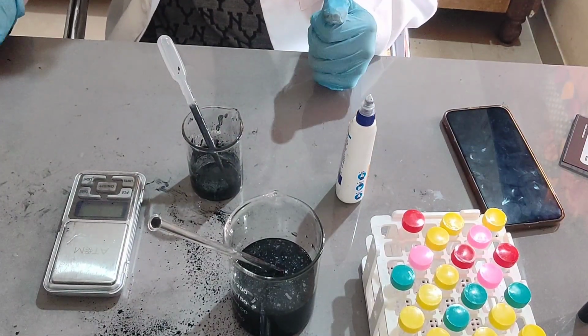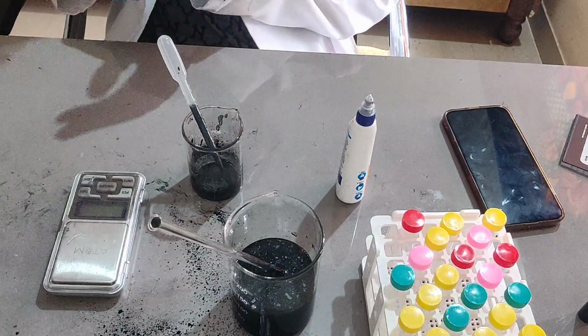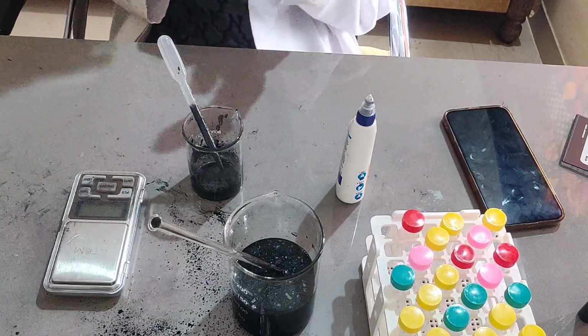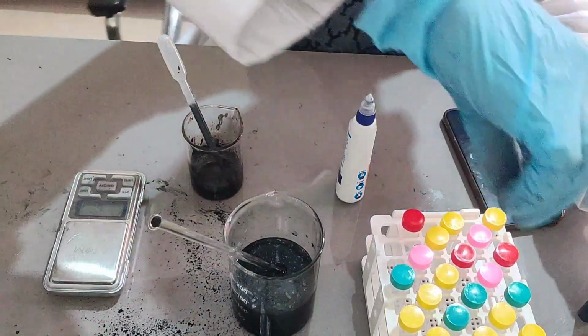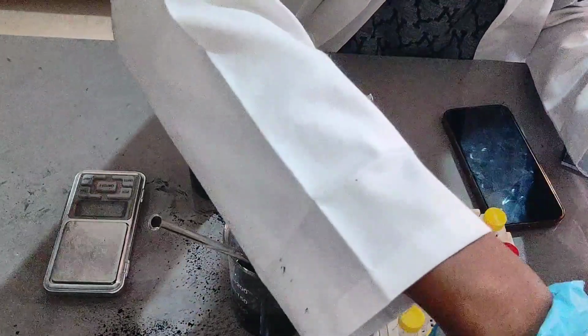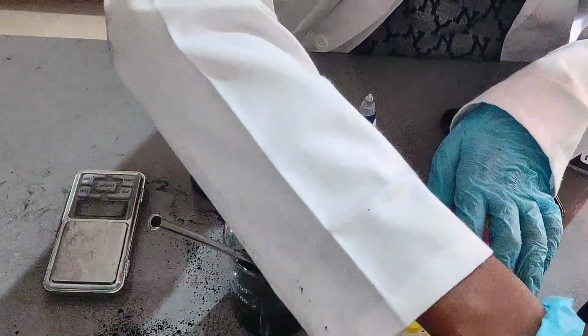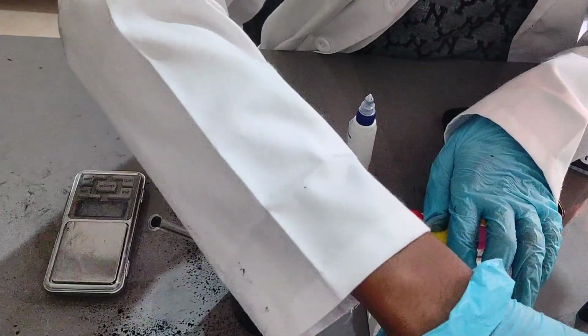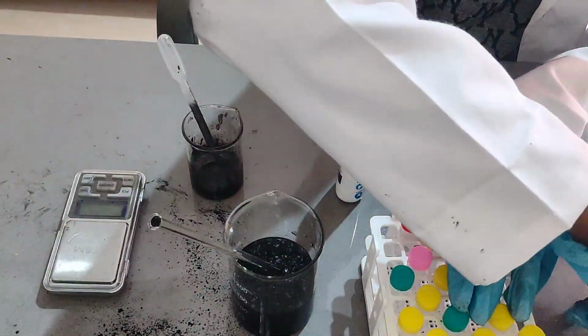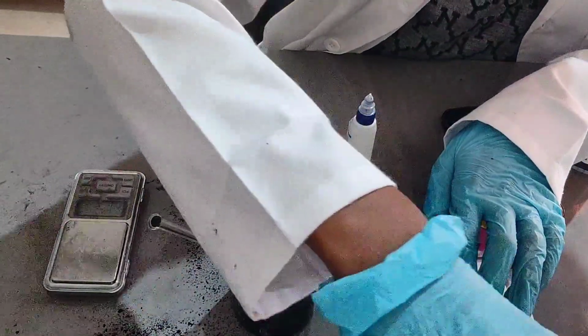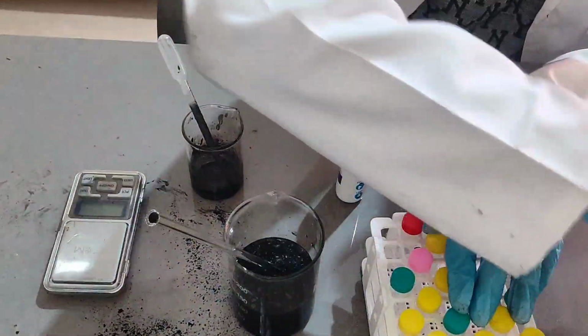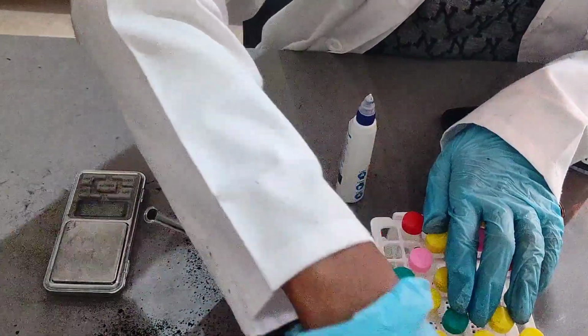So we are done with the samples. We created the samples, all good and done. I have to just put them in this rack and let them sit for a while, to see whether they fall out of suspension or not. And while it's doing that, we'll check why it falls out of suspension.